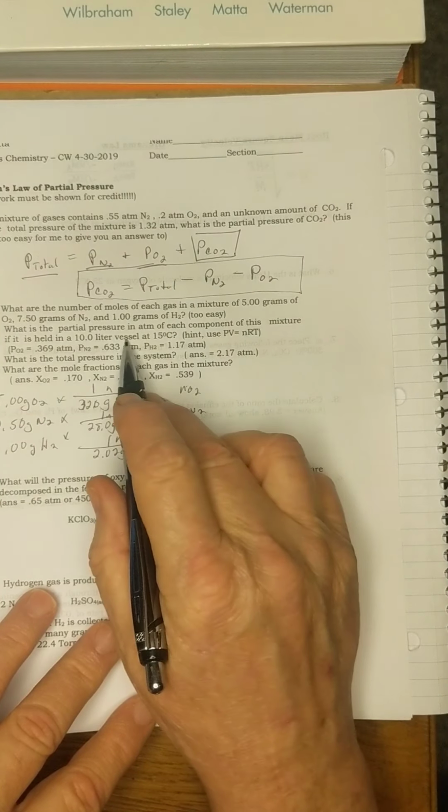And if you want the partial pressure, you would put it into PV equals nRT. For each gas, you could just show me one sample. So if I just put in moles of oxygen, you would get the pressure of oxygen. If you put in moles of nitrogen, you could get that. There's a couple different ways to do this problem. You could plug in the moles of hydrogen to get that.